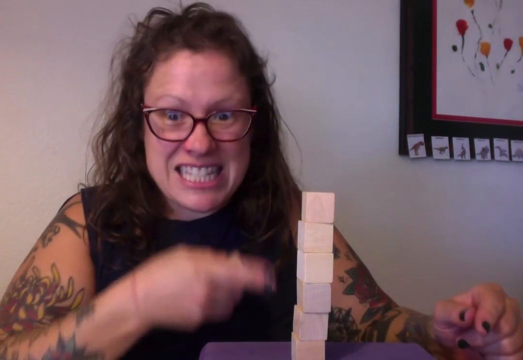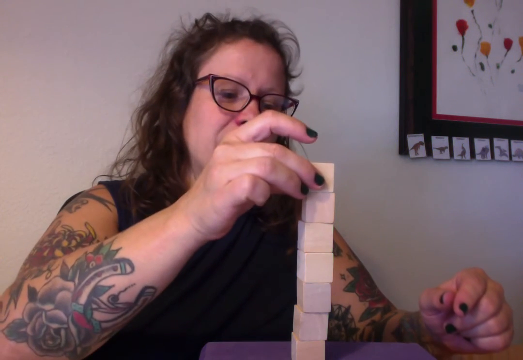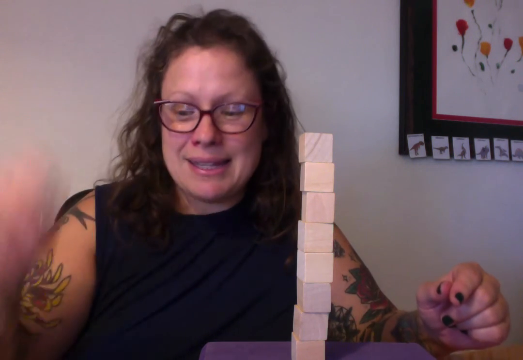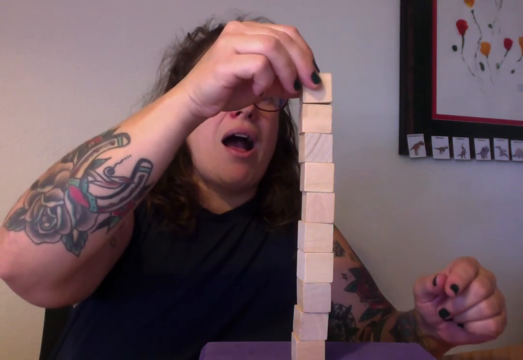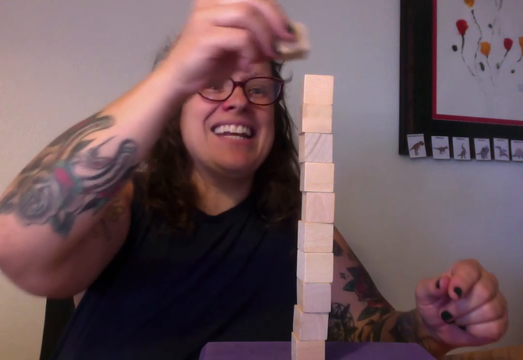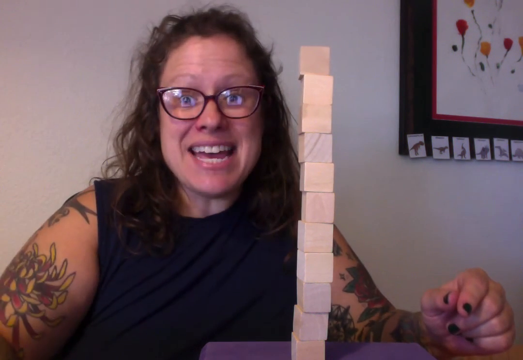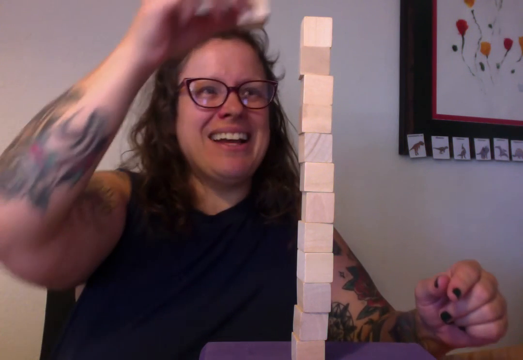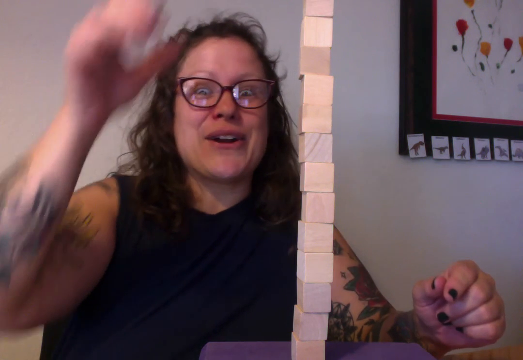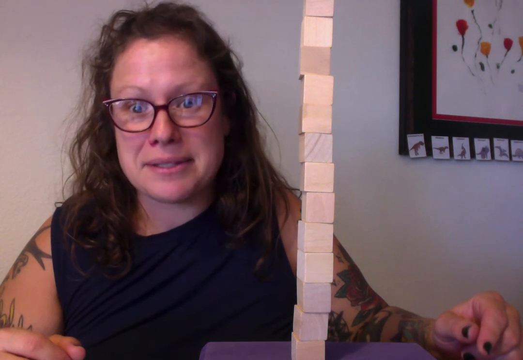All right, I already have 6 in my tower. Do you think I can keep going? Ooh, let's see how tall we can go. 7, 8, 9, 10, 11, 12. Do you think I can get one more on? 13. I made a tower of 13 blocks. Whew! I don't even know what's that tall.